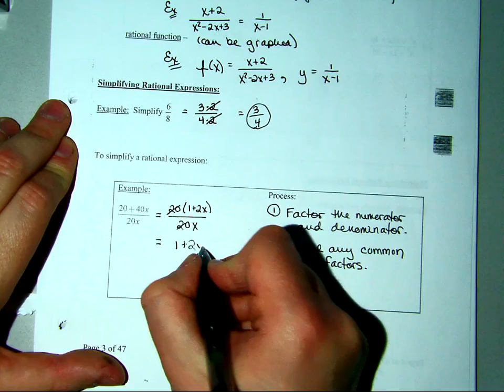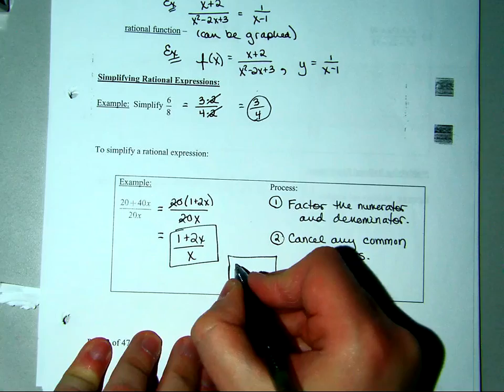If you're not believing this, you don't have to copy this down. But let's say I have the problem 2 plus 5 over 5. Isn't that the fraction 7/5? Can I just cancel the 5s and make it a 2? Not at all. For a similar reason, you're not allowed to just cancel those x's there. Your final answer is 1 plus 2x over x.